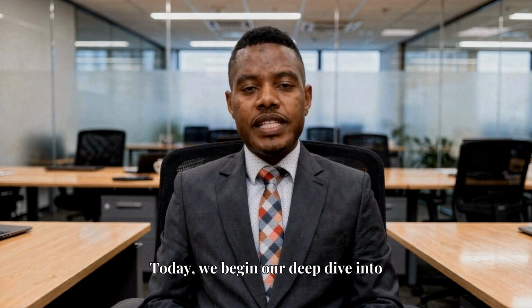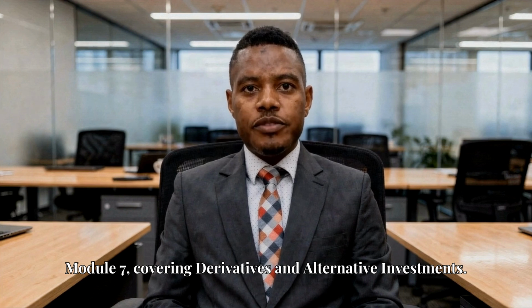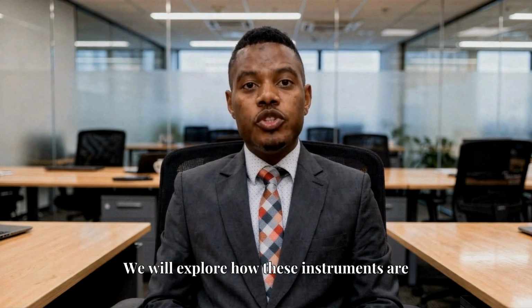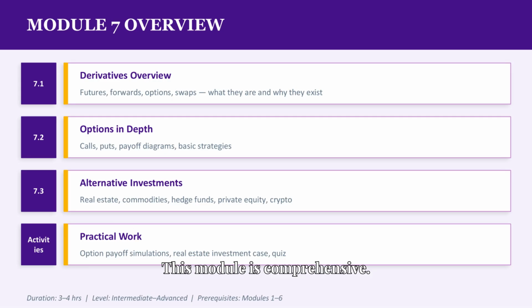Today, we begin our deep dive into Module 7, covering derivatives and alternative investments. We will explore how these instruments are structured and why they are vital for modern portfolio management. This module is comprehensive. We start with the definition of a derivative as a contract whose value comes from an underlying asset, like a stock or bond.